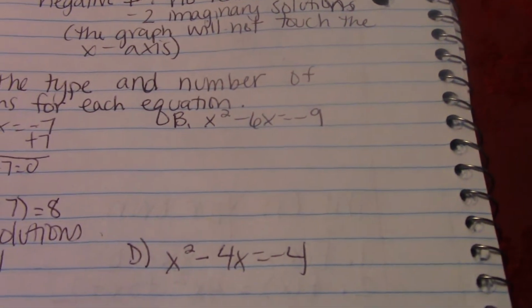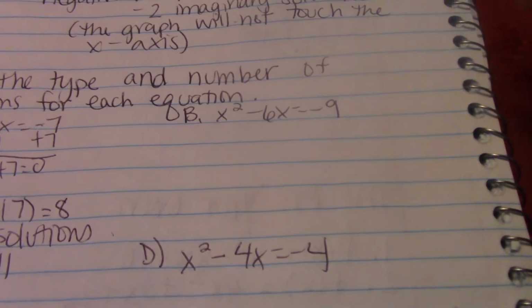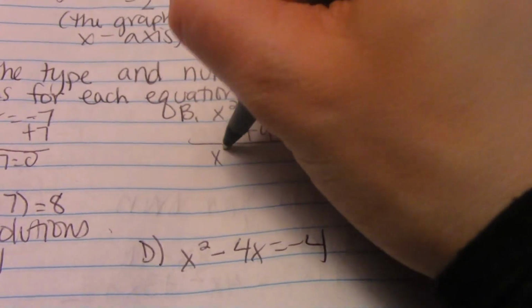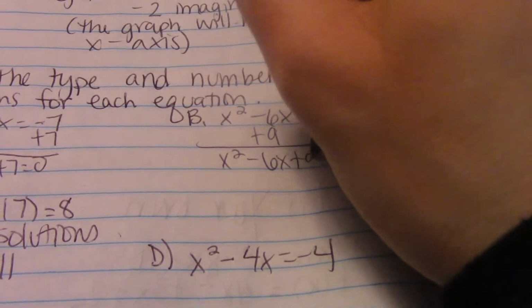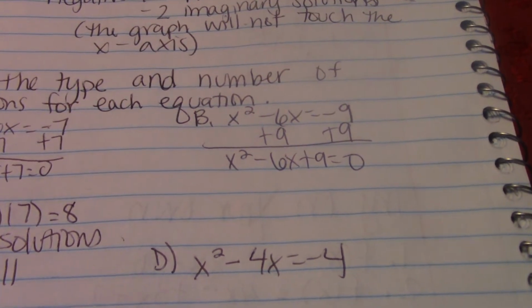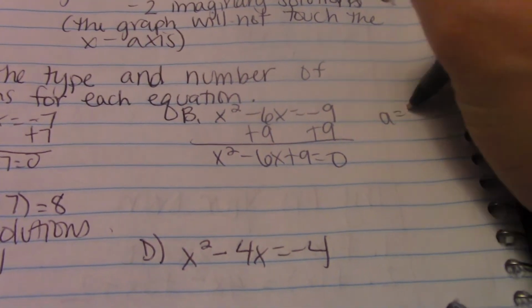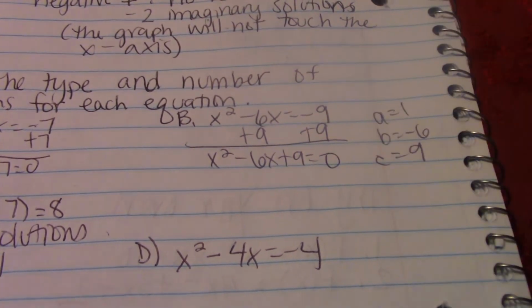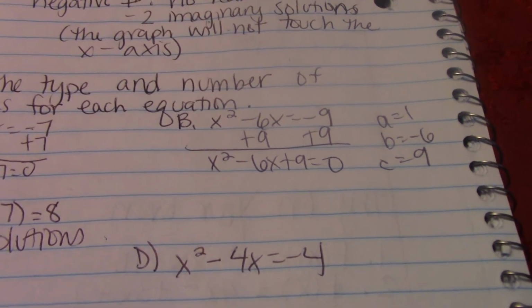B, same thing. Set it equal to 0, so that means I have to add my 9. So x squared minus 6x plus 9 equals 0. If you need to, make your list of your A, your B, and your C. And plug them in.